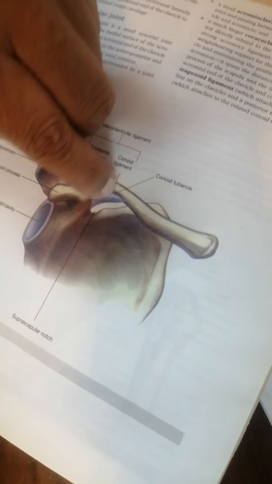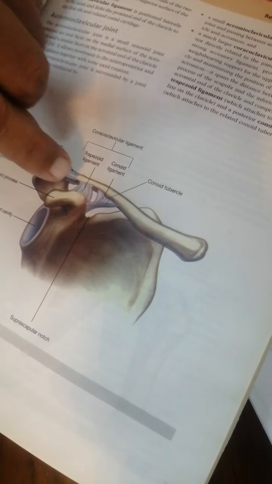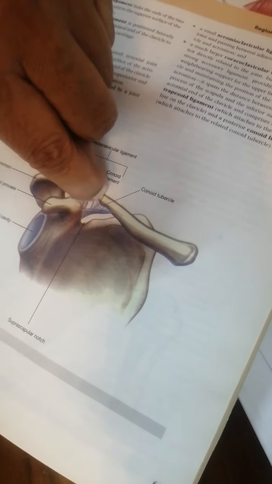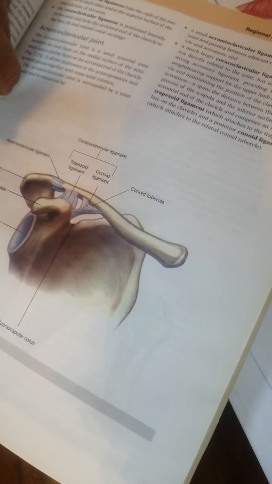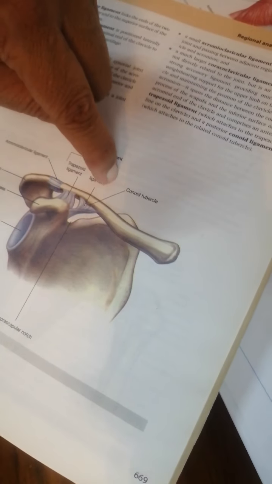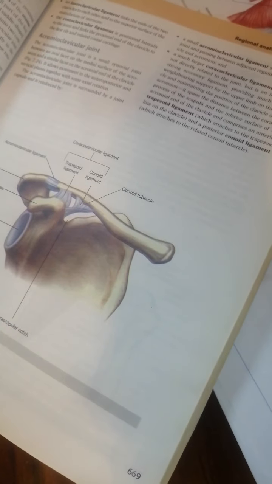Alright, now look at this part. Now you can see over here, this is the coracoid process of the scapula, okay, and over here, this rounded elevation, this is the conoid tubercle, it is the conoid part of the coracoclavicular ligament, and over here this is the trapezoid ridge or trapezoid part of the coracoclavicular ligament, combinedly that is the coracoclavicular ligament, conoid part and trapezoid part.